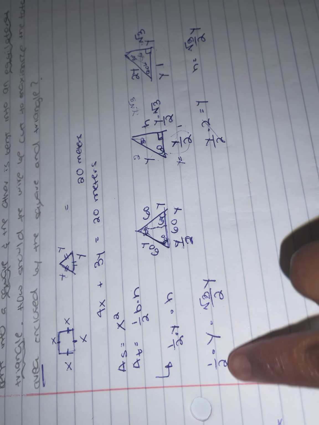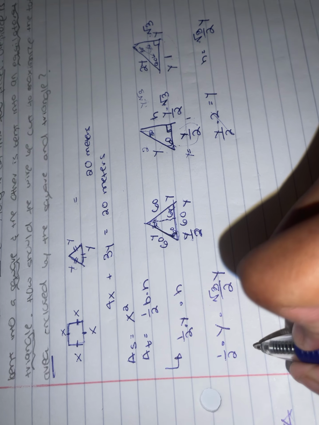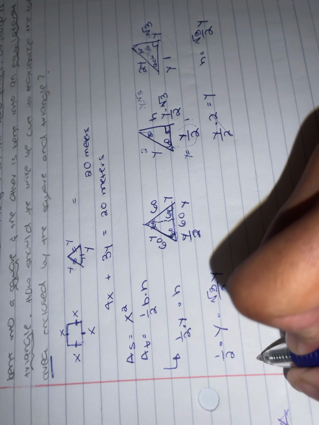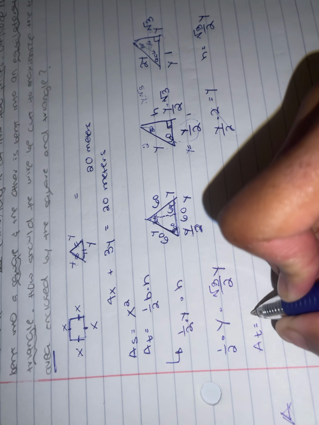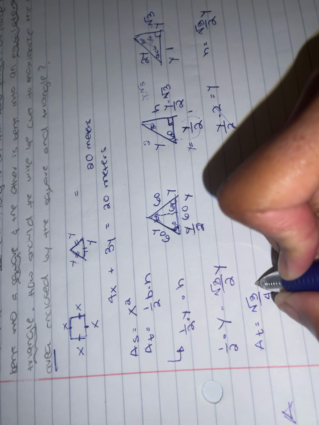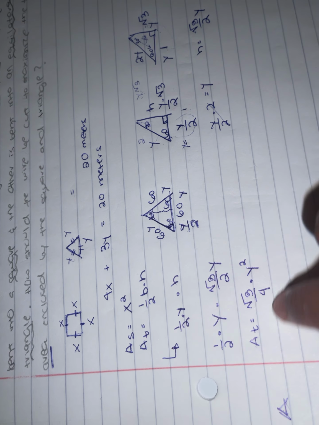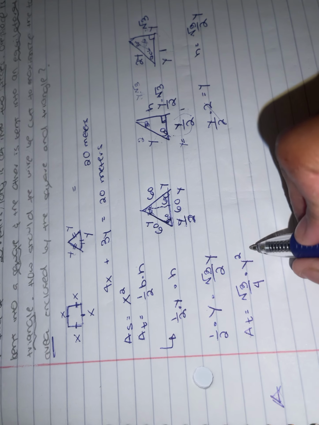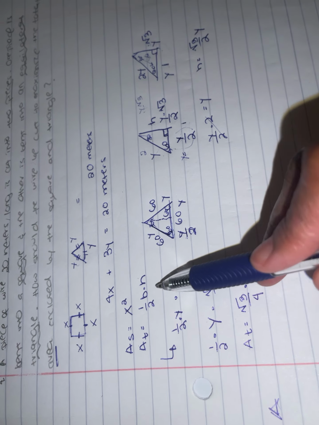Okay, and then if I just write it all across, the area of a triangle is equal to root 3 over 4 times y squared, or the side squared, which is, if you look this up, the area of an equilateral triangle, but this is how we got it, by using what we usually know, which is the 1/2 base times height.